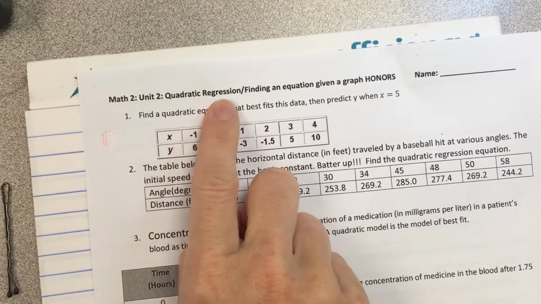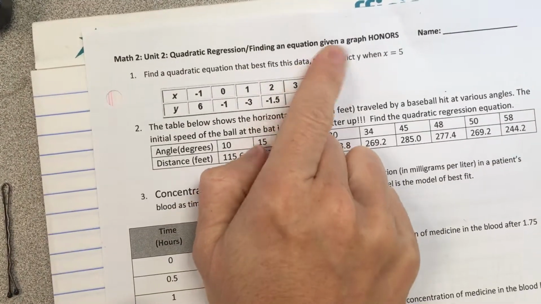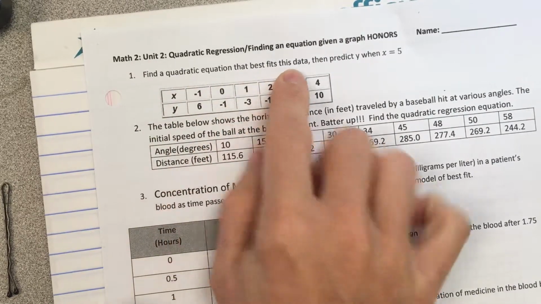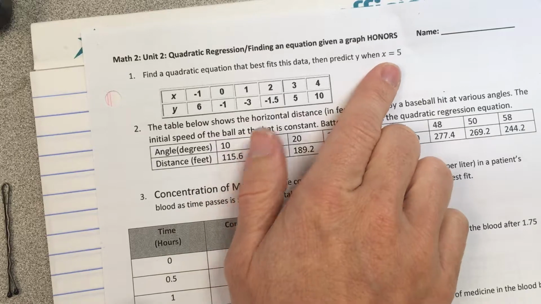So we're doing quadratic regression and finding an equation given a graph. Number one, find a quadratic equation that best fits the data, then predict y when x equals 5.